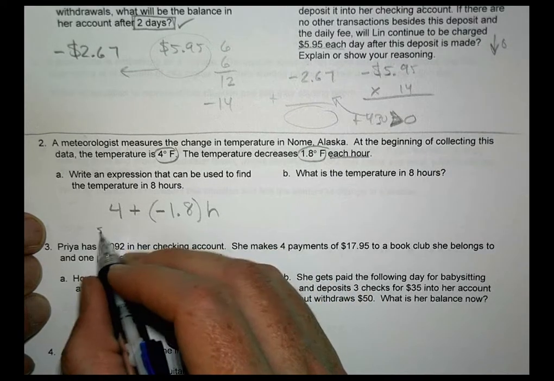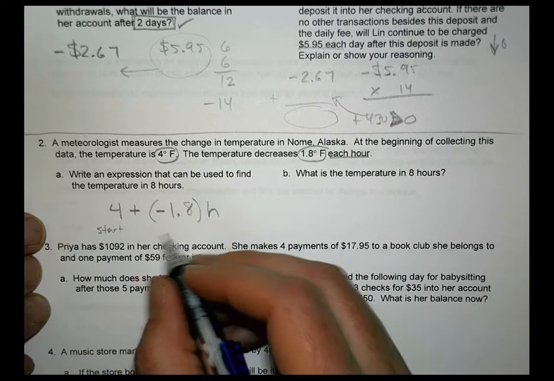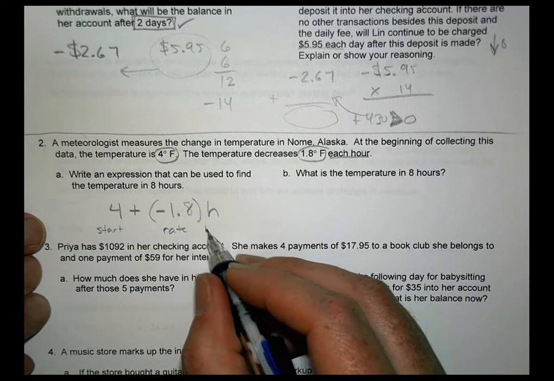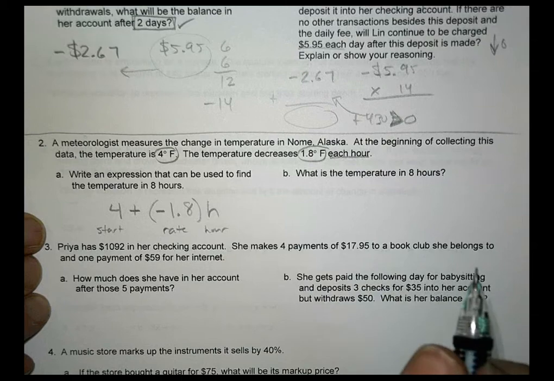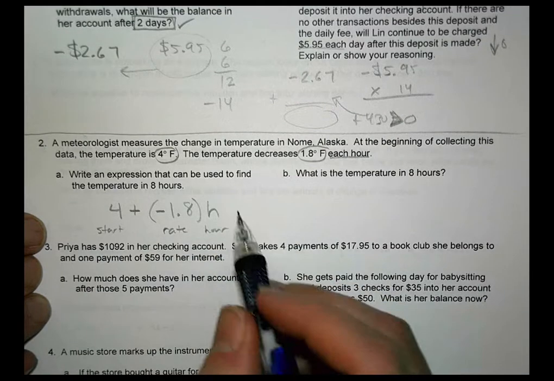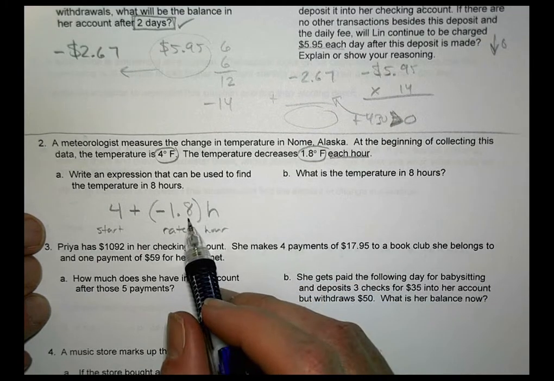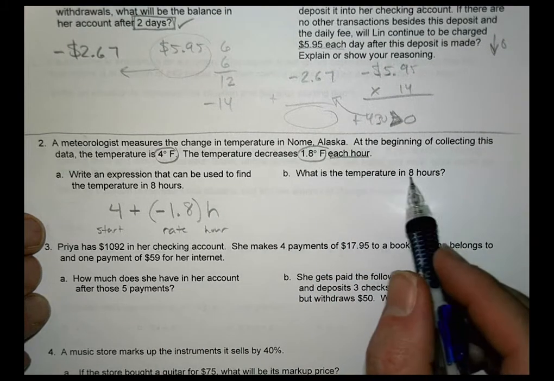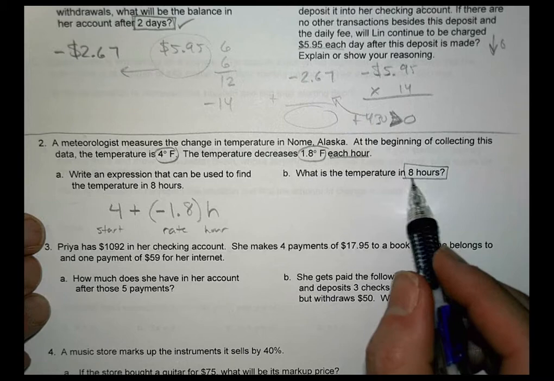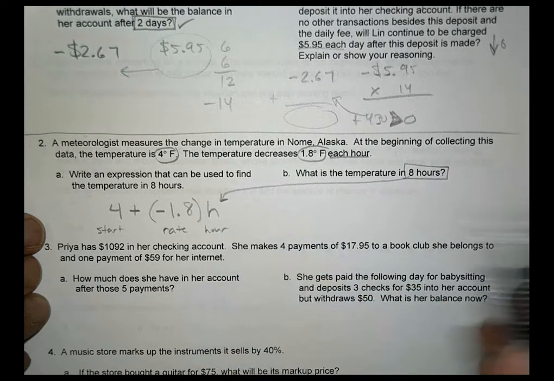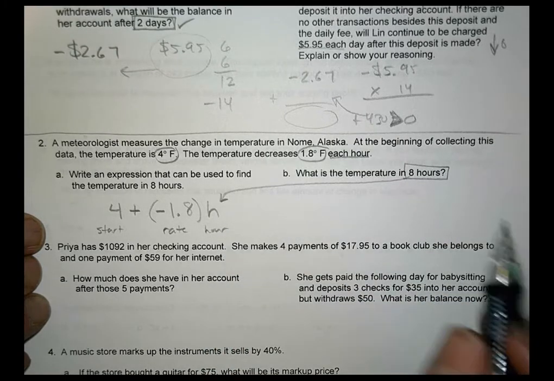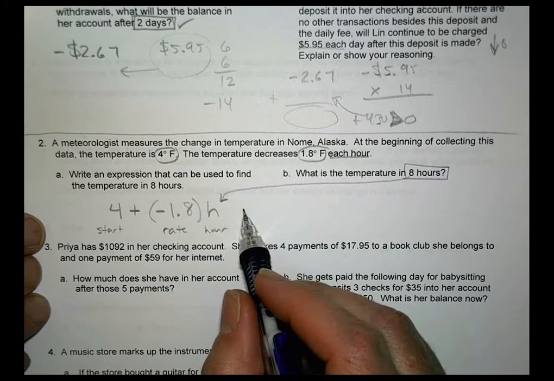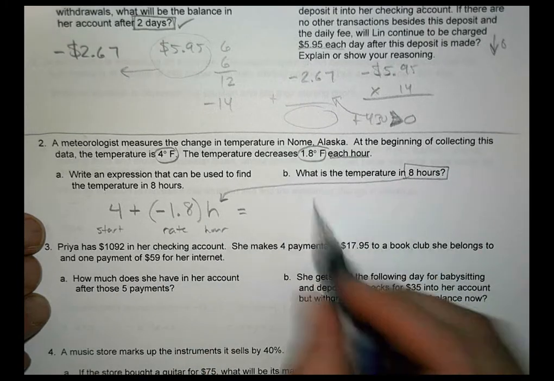Okay, so 4 is our starting temperature. This becomes our rate, our change. And this becomes our variable we're working with, the hour. Okay, and that's an expression we could use to figure out the temperature. Now when it says what is the temperature in 8 hours, well, now we have a number we can put into there and solve. So you'll want to go ahead and put that number in this expression and actually get a solution that you can write on part B.